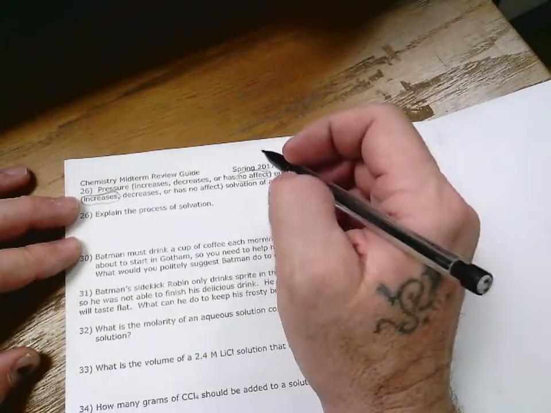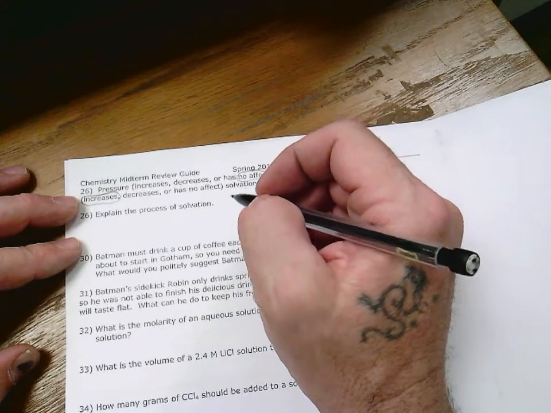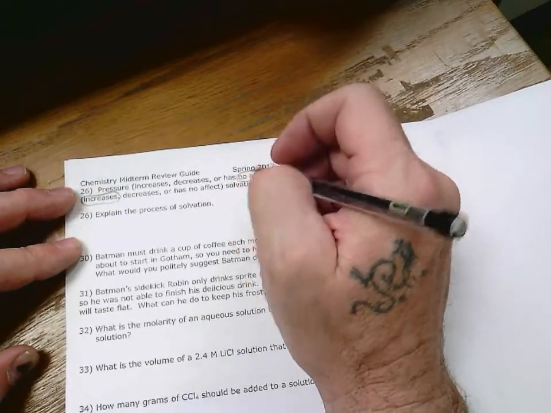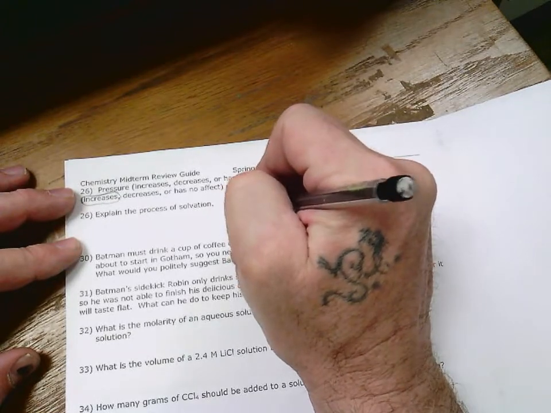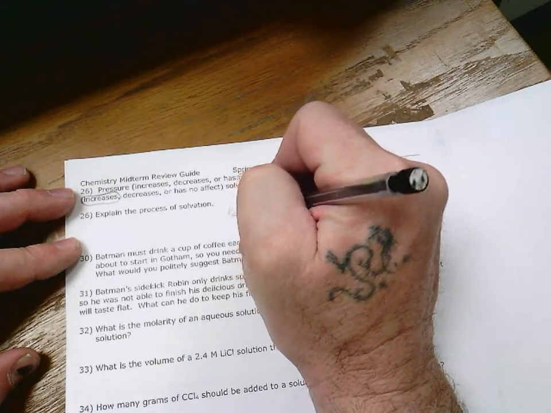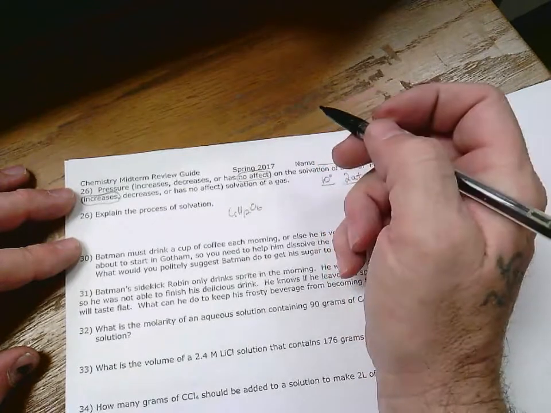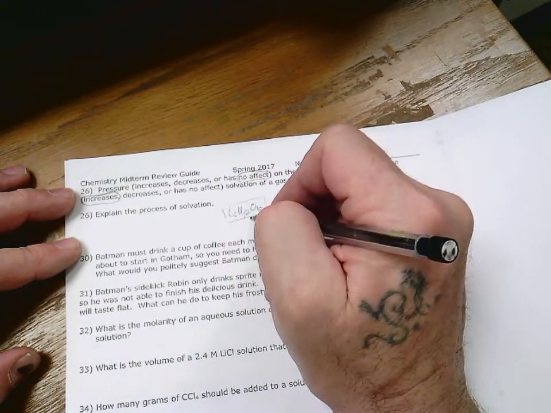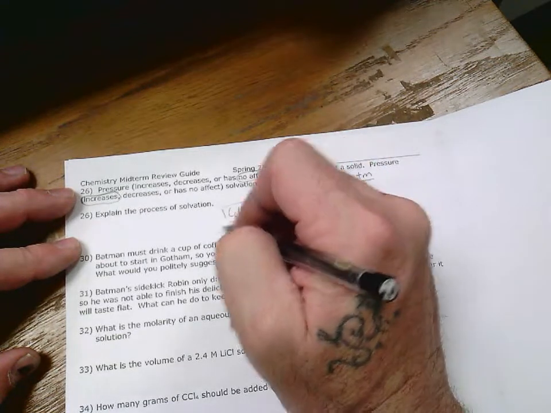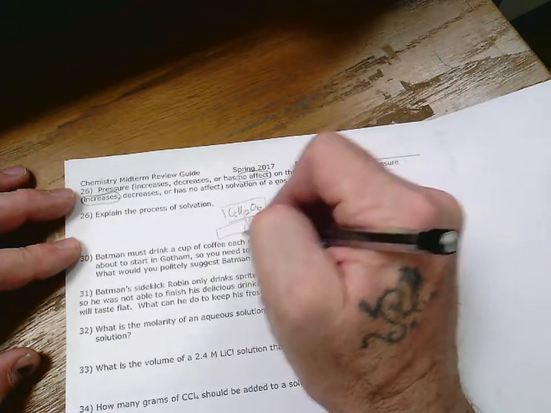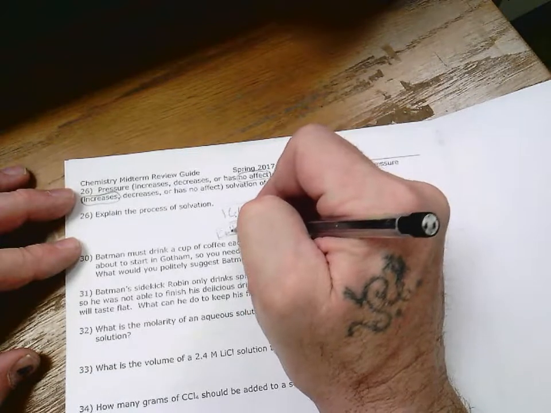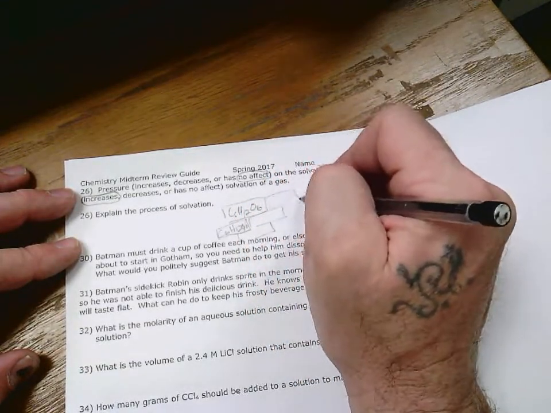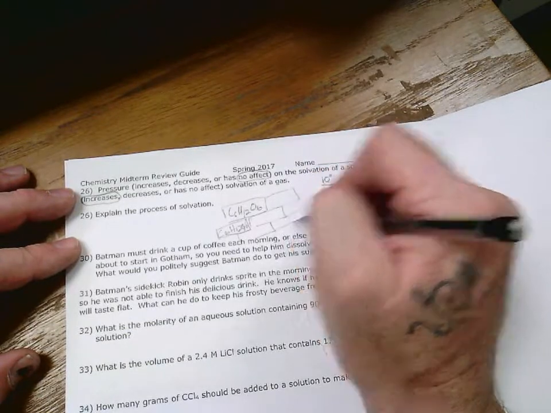All right, process of solvation. I don't want to write it all, so I'm just going to explain it all. So, solvation. Let's say we have C6H12O6 here, and we have one mole of this, and it's just various molecules of this, and they're in this nice structure like this. Each one of these is one molecule of this, and they're in a nice lattice structure, also known as a crystal. Well, what happens in solvation?